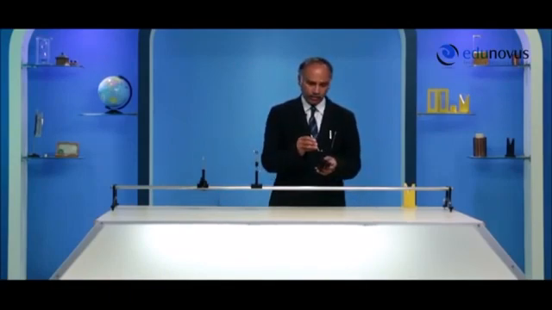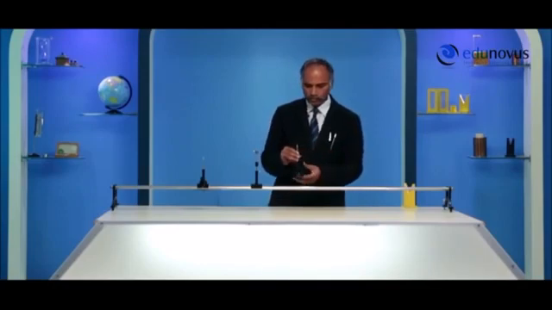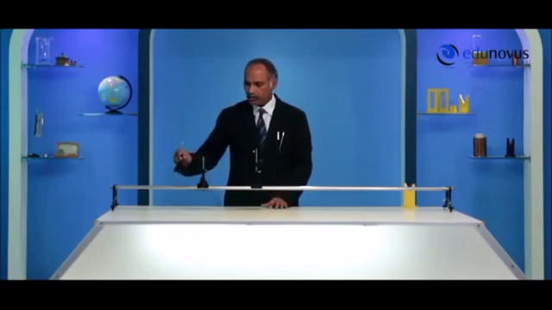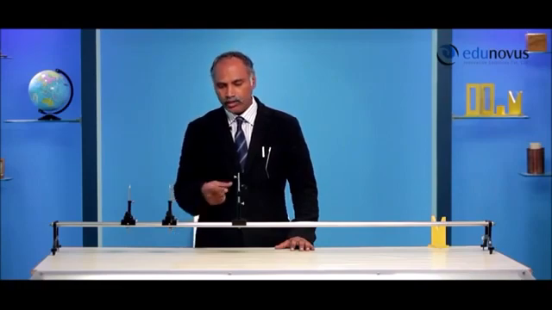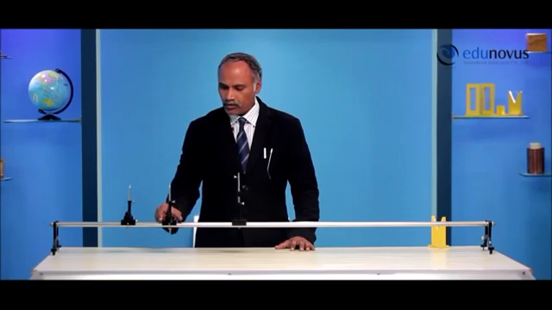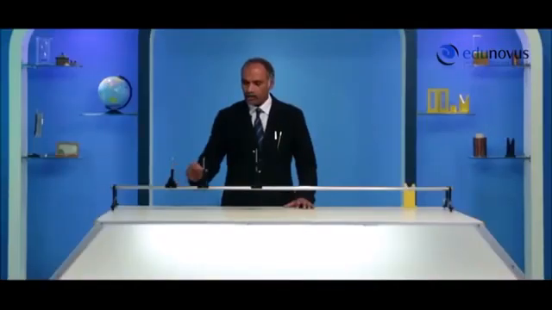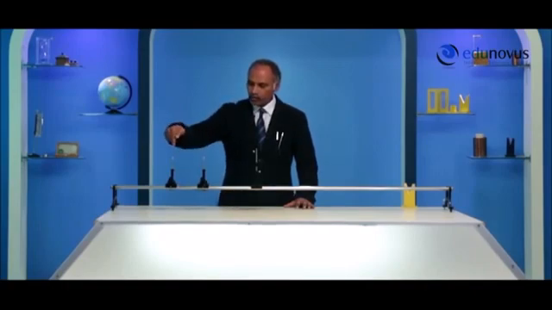Now, I am fixing the image needle in one of the uprights and then placing the image needle on the optical bench. Now, looking into the concave mirror, we adjust the positions of the object needle and the image needle until an inverted image of the object needle falls over the image needle.